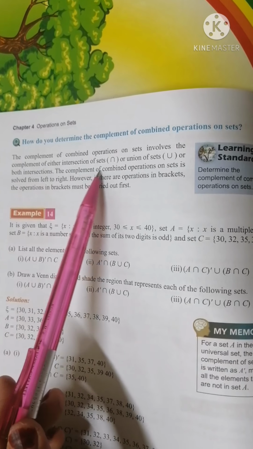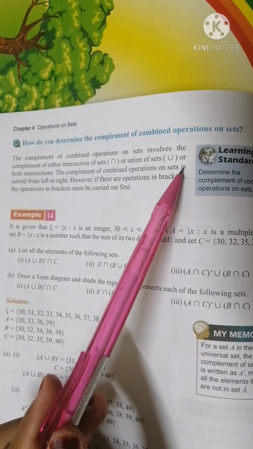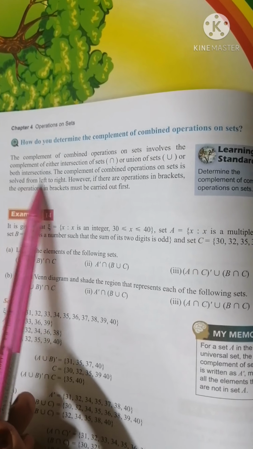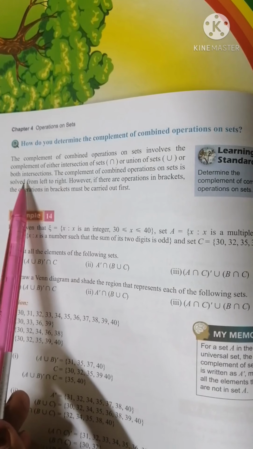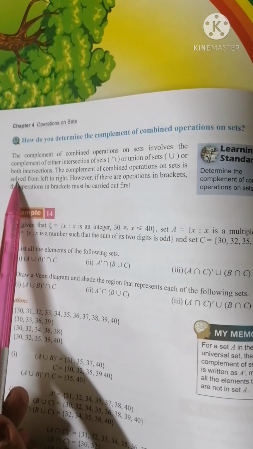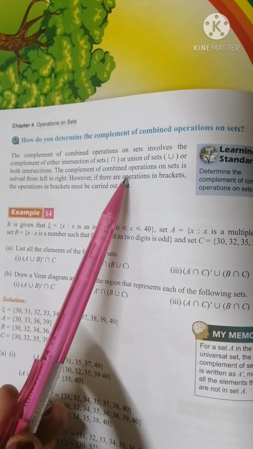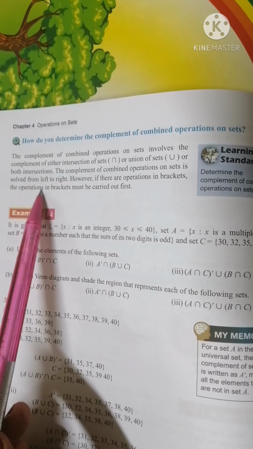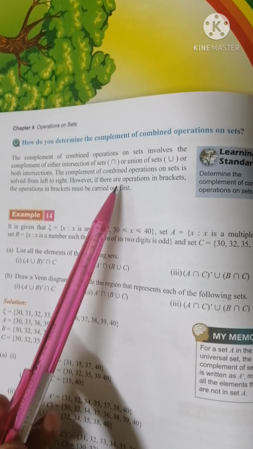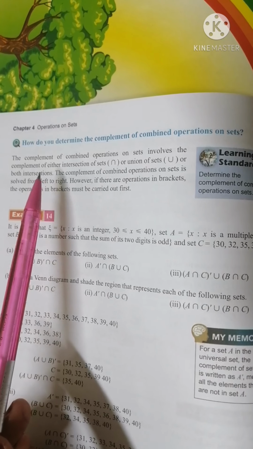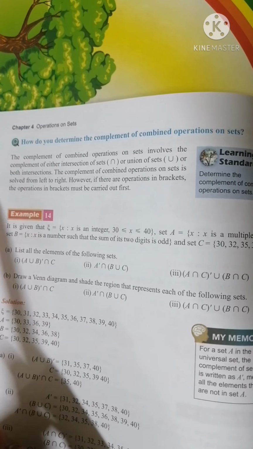It is solved from left to right. We still follow the rules. However, if there are operations in brackets, the operation in brackets must be carried out first. So the rules are still the same as before.